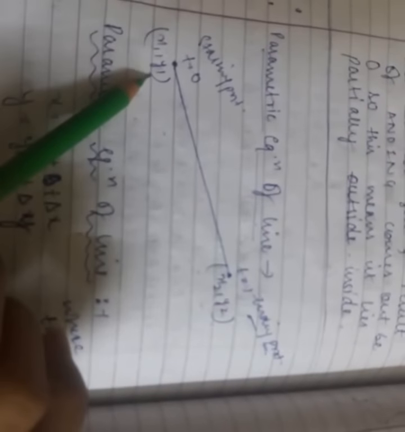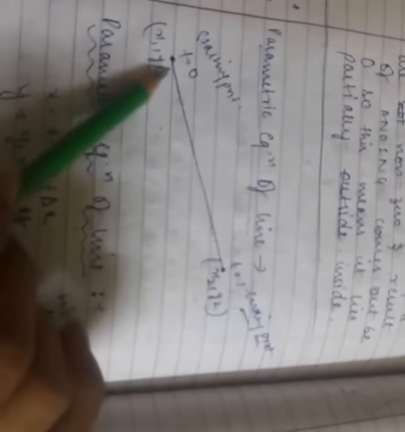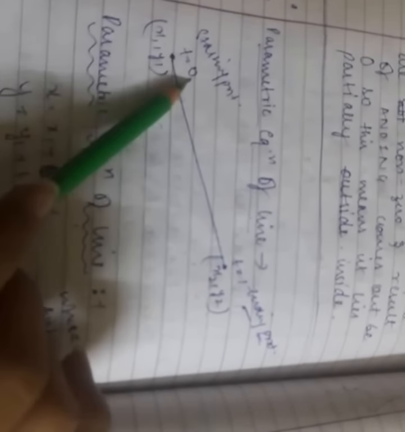We have marked two points whose coordinates are x1, y1 and x2, y2. Here, at the starting point, t is equal to 0, and at the ending point, t is equal to 1, where t is basically the time. Here is the parametric equation of the line: x is equal to x1 plus t delta x, and y is equal to y1 plus t delta y. This is basically the parametric equation of a line.